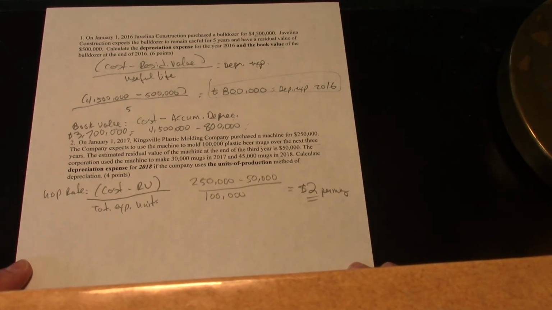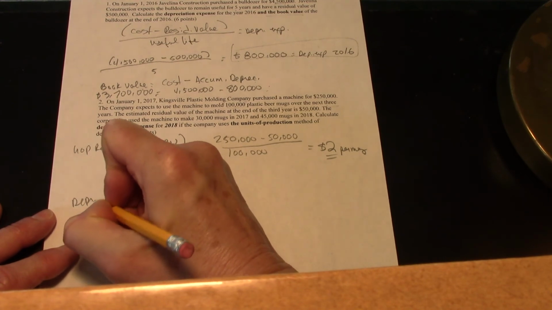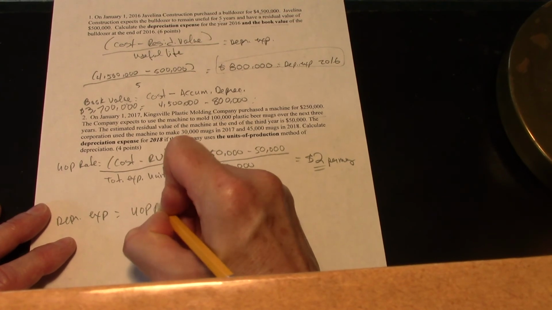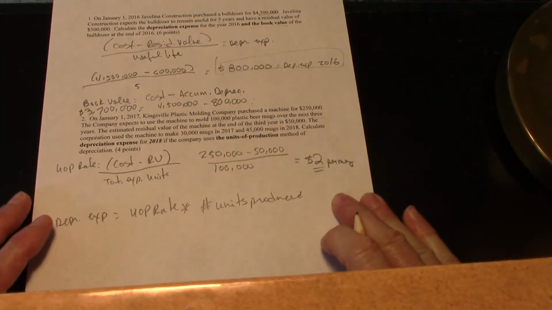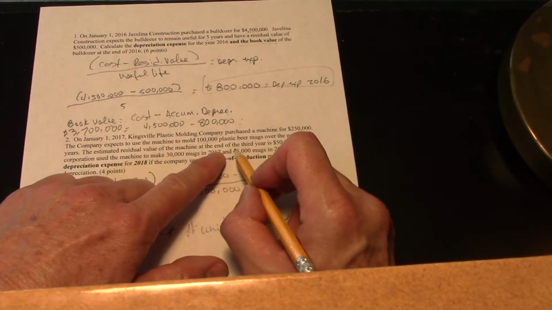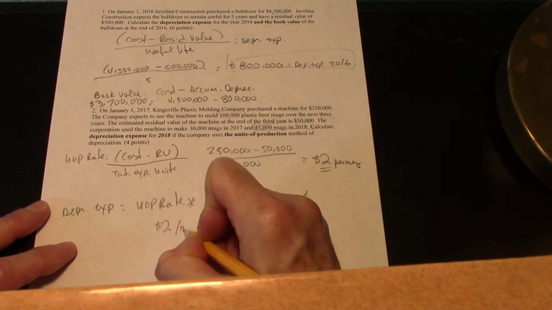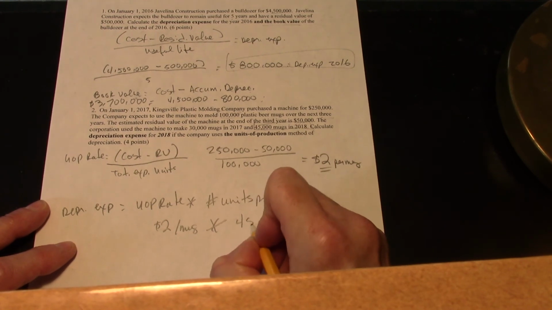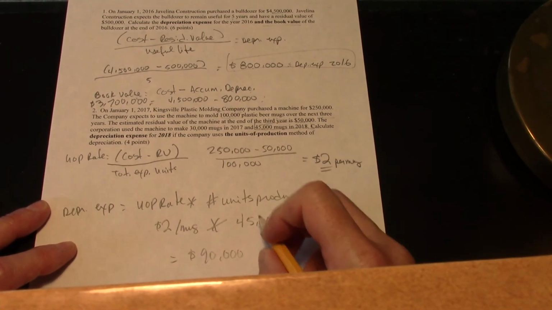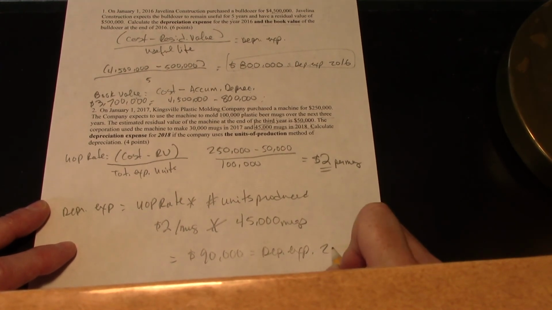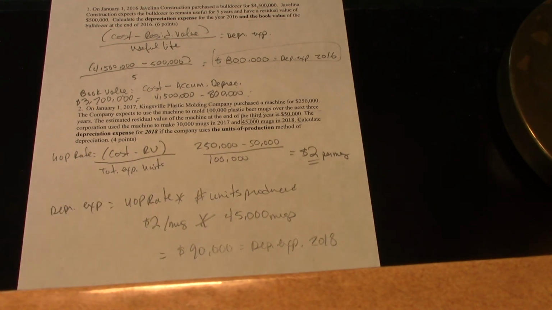All right. So the next step is to calculate the depreciation expense, right? This is just the rate per mug. The actual depreciation expense is equal to unit of production rate times number of units produced. Right? That makes sense. So in this case, for 2018, they expect to make 45,000 mugs. All right. So that's $2 per mug times 45,000 mugs is equal to $90,000. That is my depreciation expense for 2018. And that's how you do straight line and units of production. Next video, we'll do double declining balance.